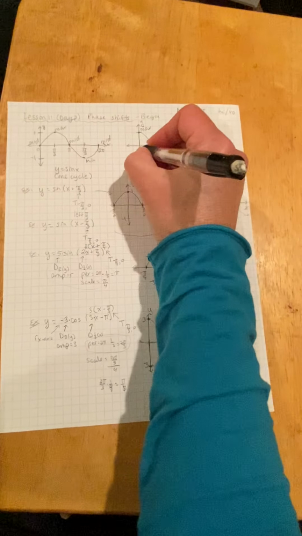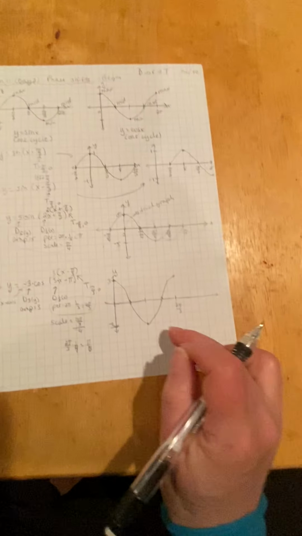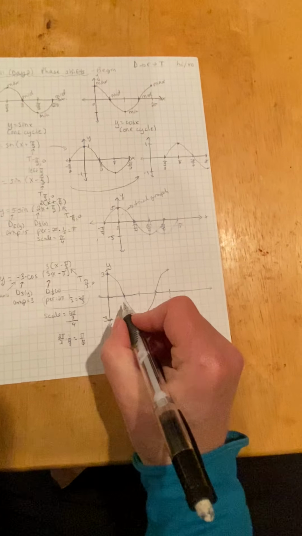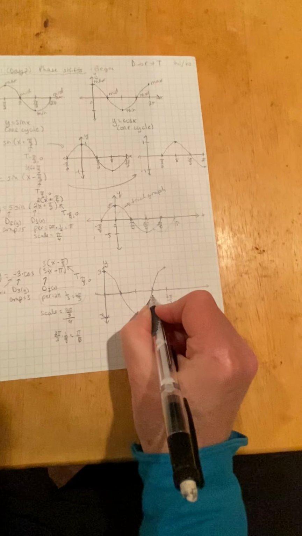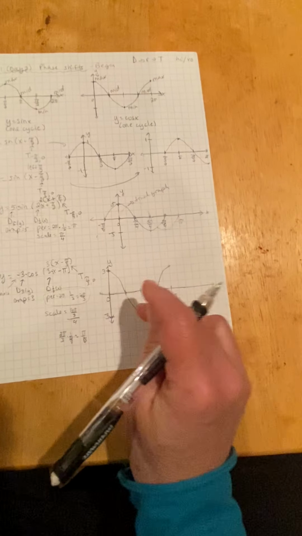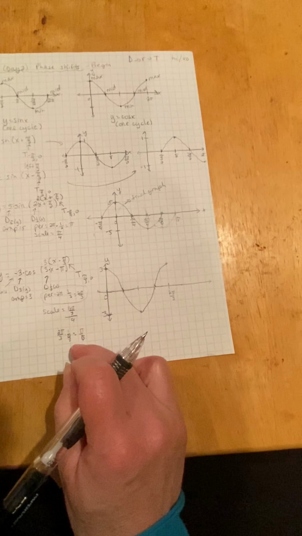That would be the parent graph. Okay, I compressed it down, and now it only takes 2π/3 radians. But what are these radian measures for each critical point? See, if you don't know what those radian measures are, how are you going to phase shift your graph?